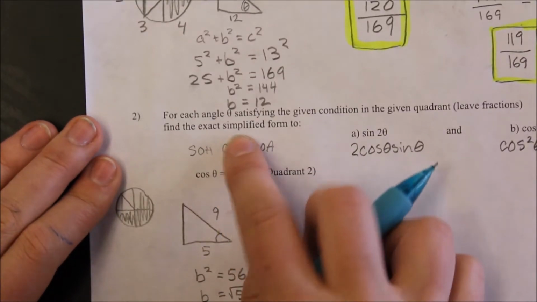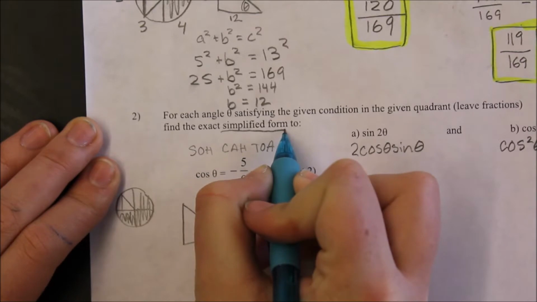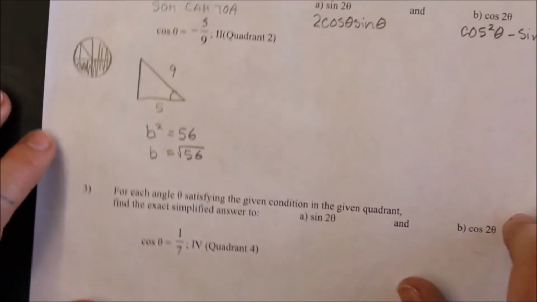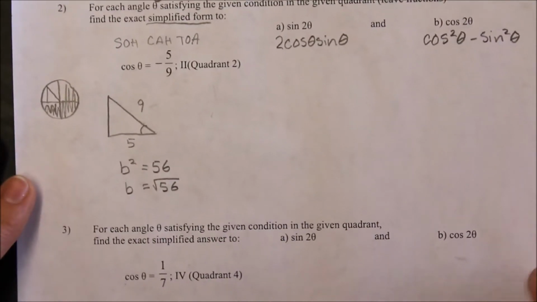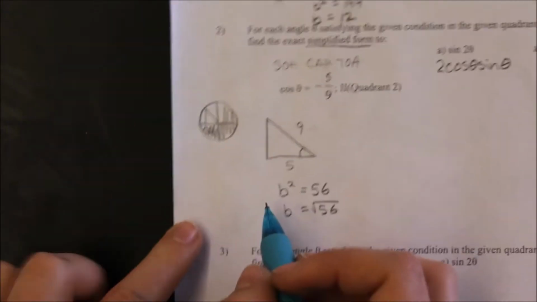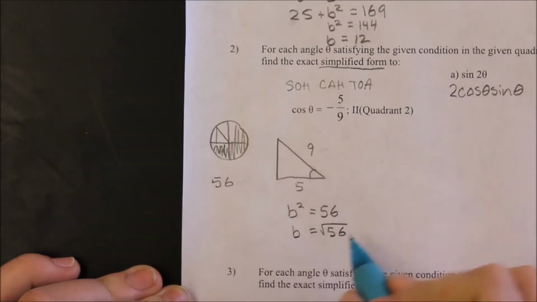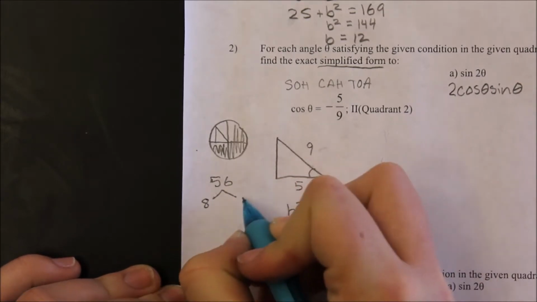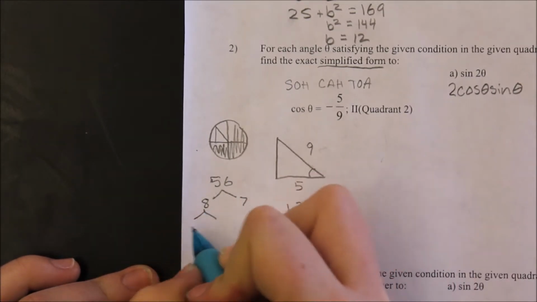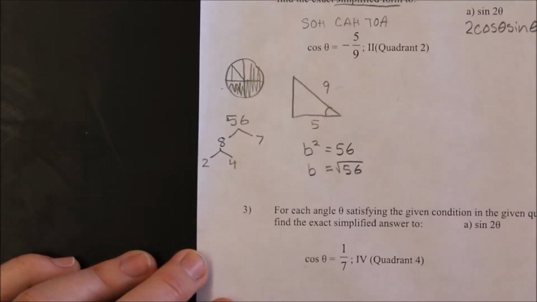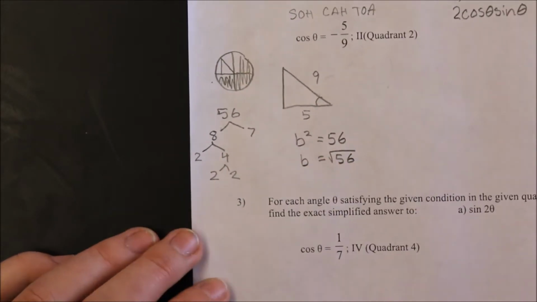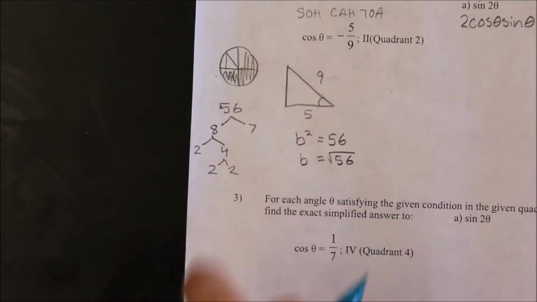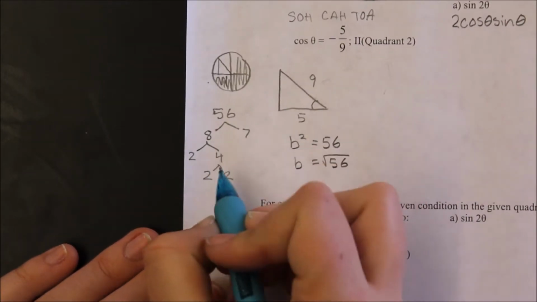So to simplify the square root of 56, since it won't be a whole number, we write the number and do a factoring tree with the highest numbers that can multiply into 56, which is 8 and 7. 7 does not factor, so let's go to the 8, which is 4 and 2. 4 can still factor some more, so we go into 2 and 2.